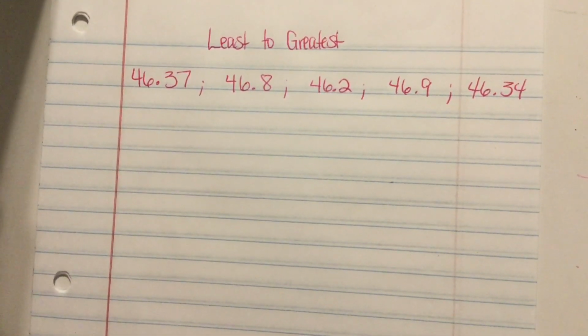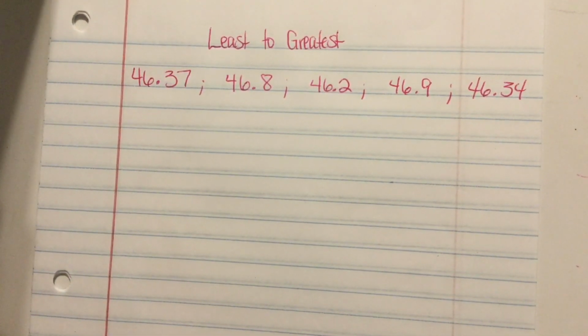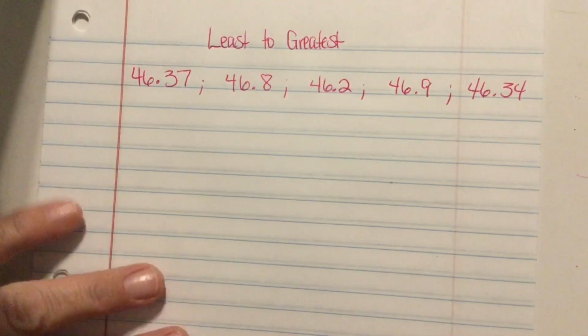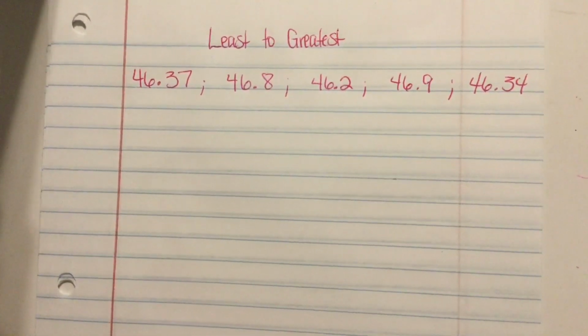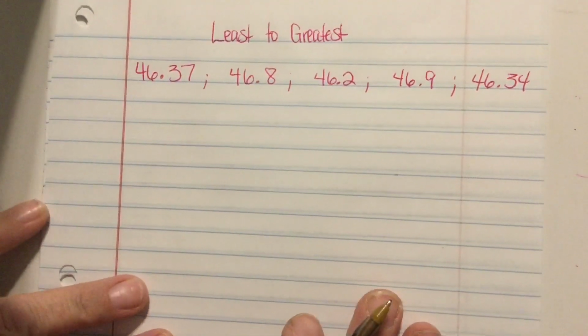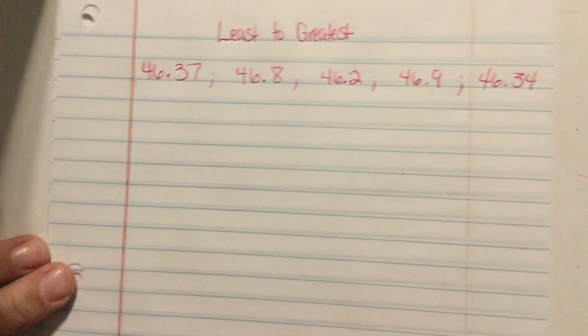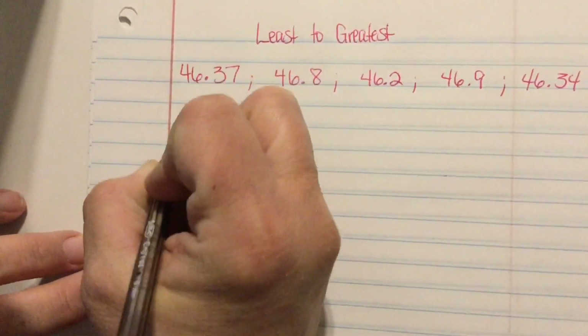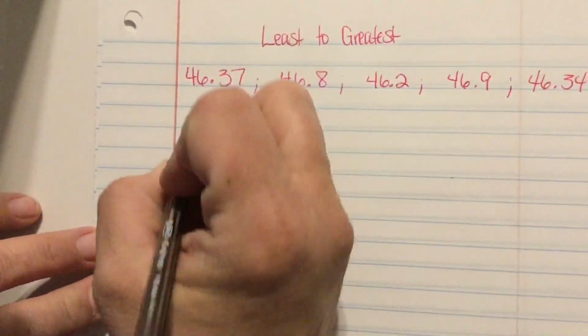Okay, so we're going to review ordering decimals because that seems to have been the lowest area that y'all scored in during the last CBA. So it's something we're just going to review. All right, so one thing that we learned when we order decimals is that we have to first line them up vertically. All right, so I'm going to take all these numbers and I'm going to put them in order.